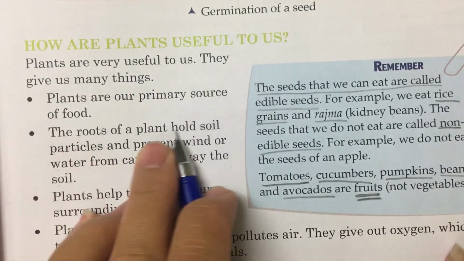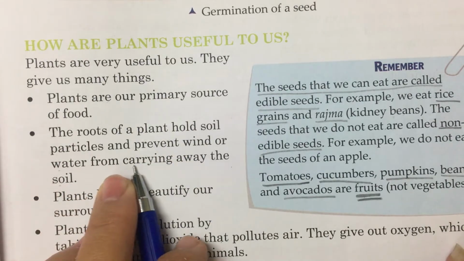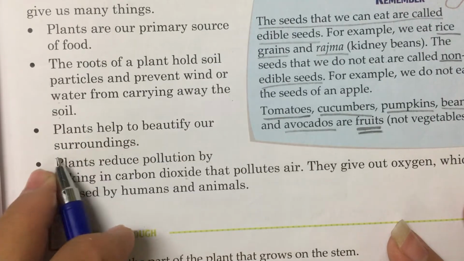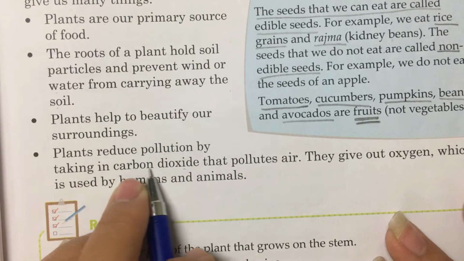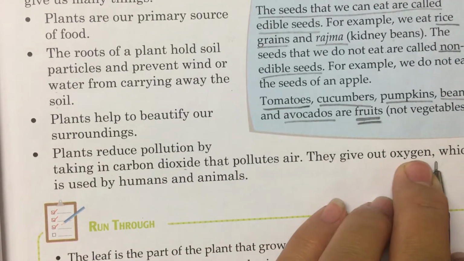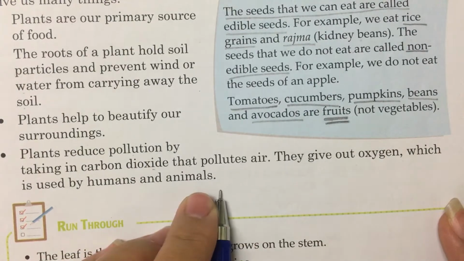The roots of a plant hold soil particles and prevent wind or water from carrying away the soil. Plants help to beautify our surroundings, and plants reduce pollution by taking in carbon dioxide that pollutes air. They give out oxygen, which is used by humans and animals.